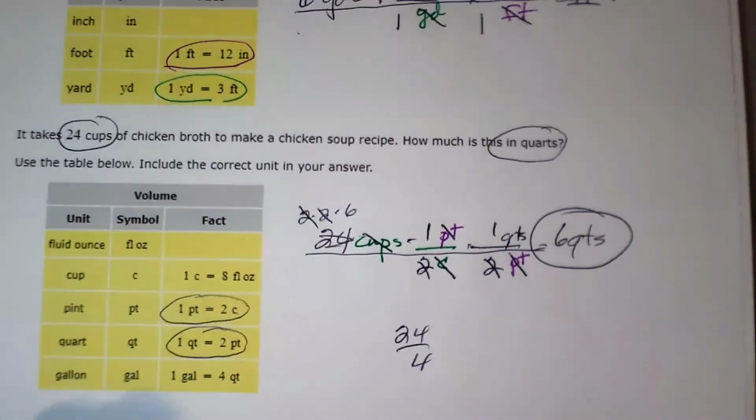So that is unit analysis or dimensional analysis. Again, that's helpful for 2-step equations. And that's helpful if you just can't figure out is this one of those things where I multiply, or is this one of those things where I divide?